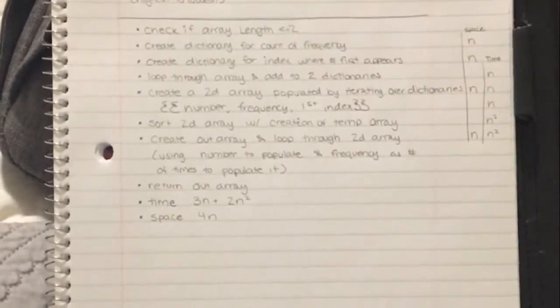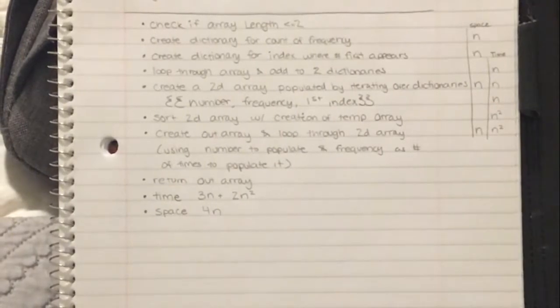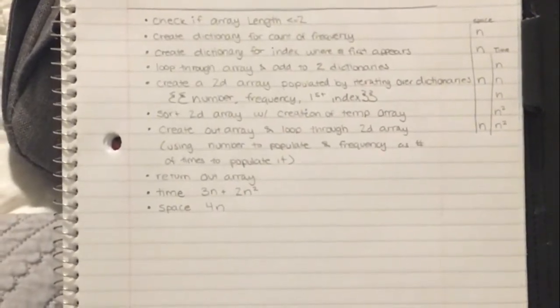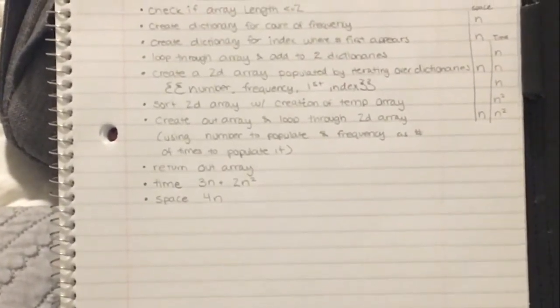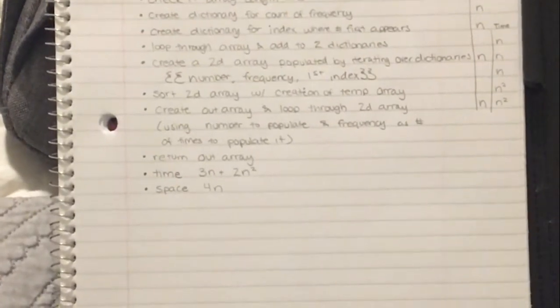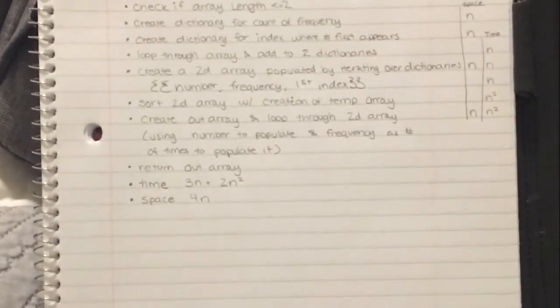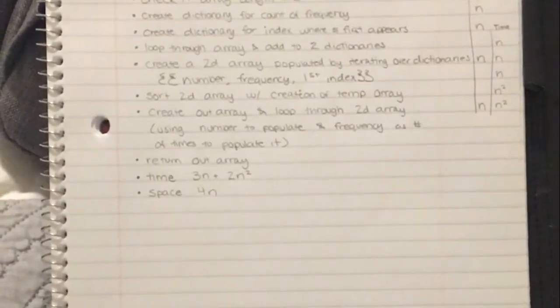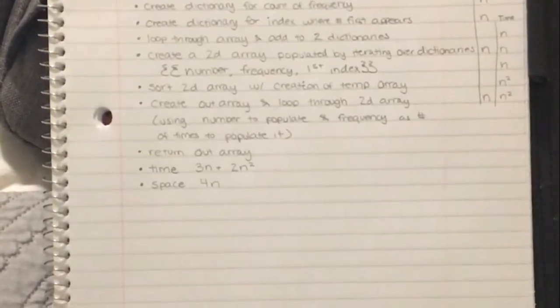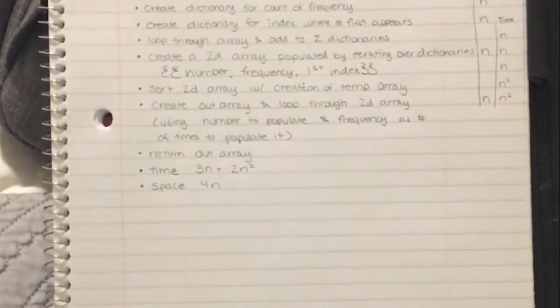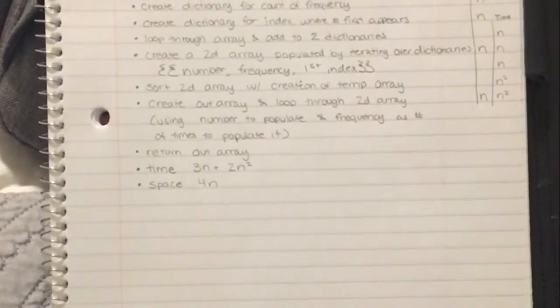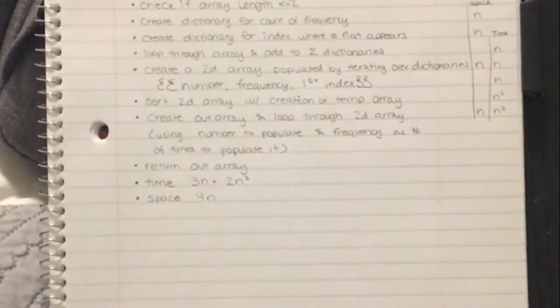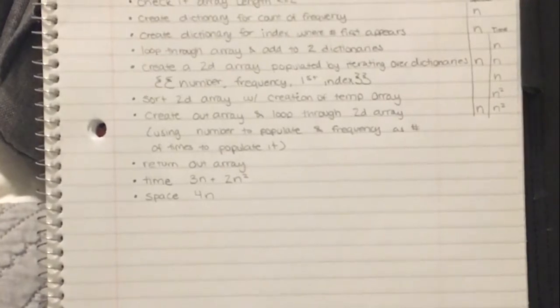I'm going to create a 2D array populated by iterating over the dictionaries. So I'm going to create an array where each index contains the original number, the frequency, and the first index of where it appears. Then I'm going to sort the 2D array with the creation of a temporary array where I will sort by the frequency, and if the frequency is the same, I will use the first index as a tiebreaker.